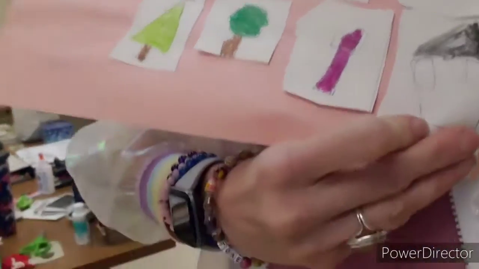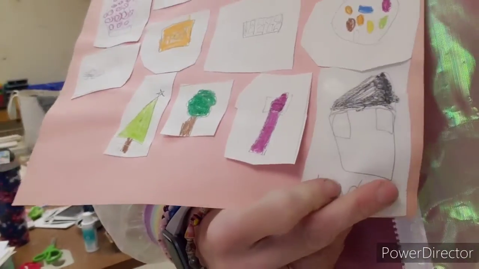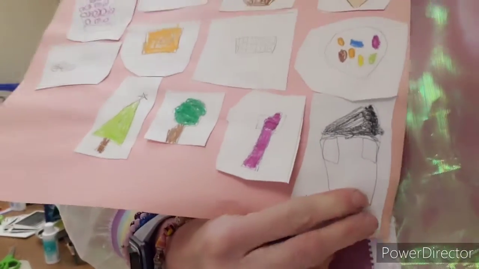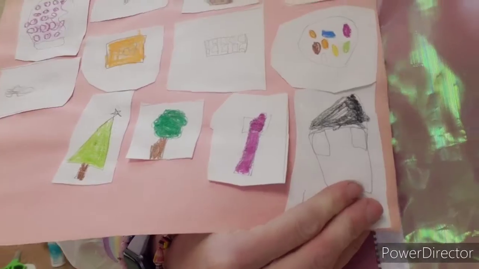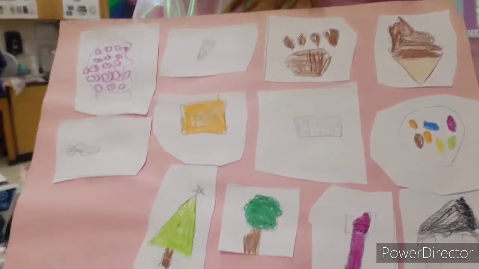Using a square and then a triangle. That's sort of the simplest way to make a building. And a lot of children start off making buildings that way, you know.